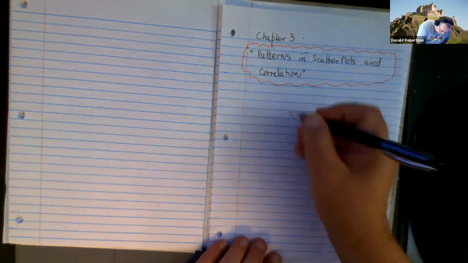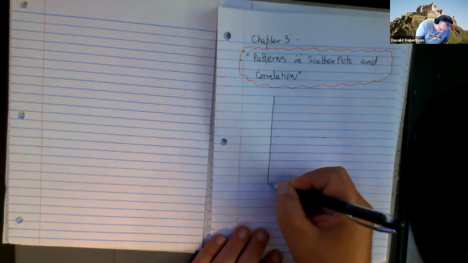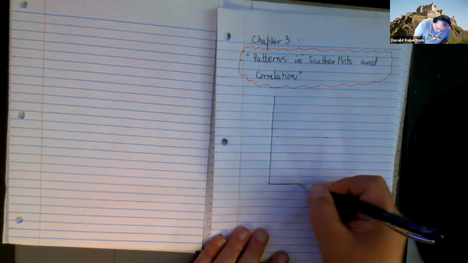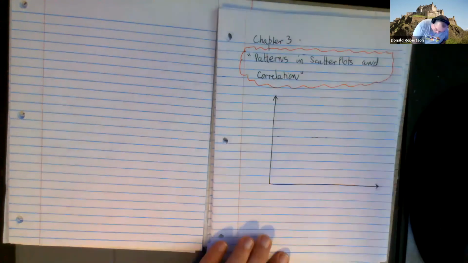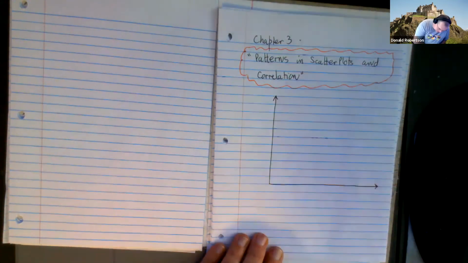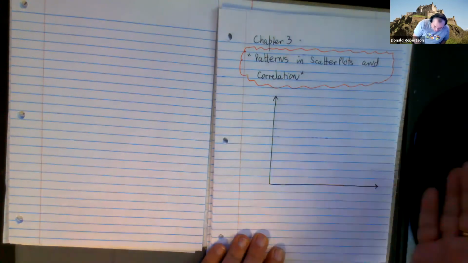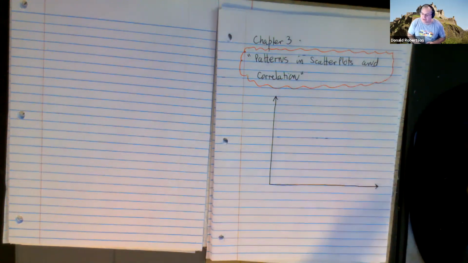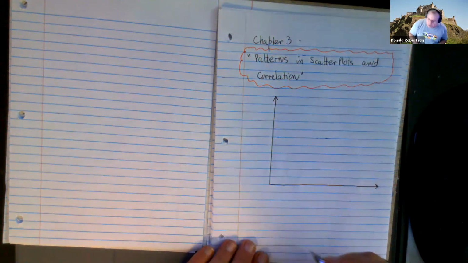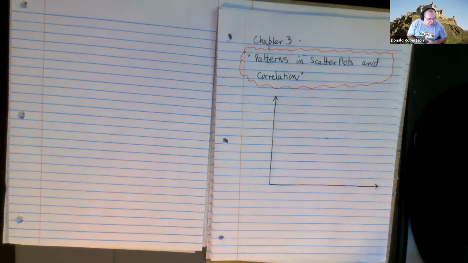So I'm going to start with a scatter plot. You have an X and a Y axis, and it's a bit like plotting coordinates. A scatter plot is a way to represent data that is given in pairs. So imagine we got some animals, and we took their age and we measured their weight.